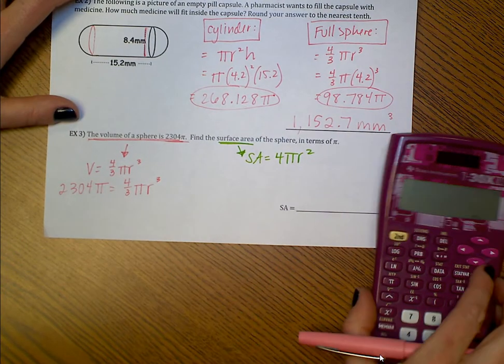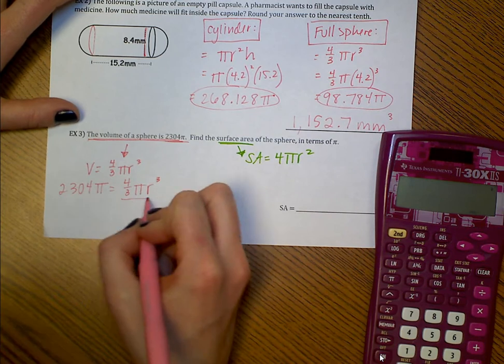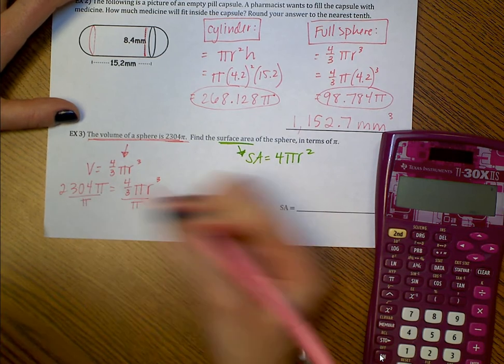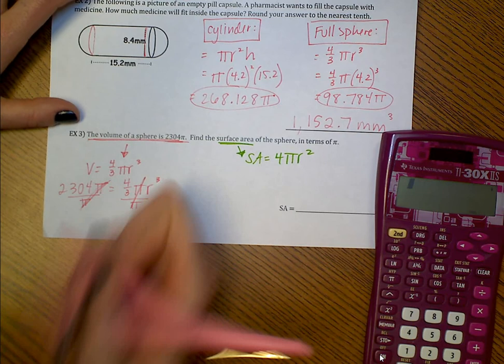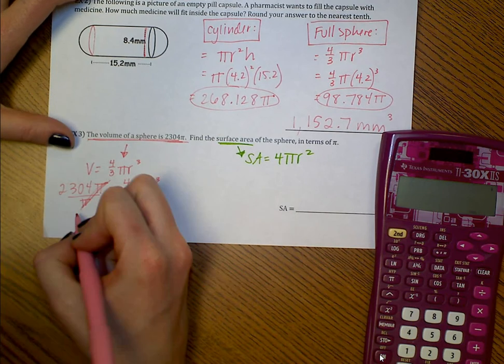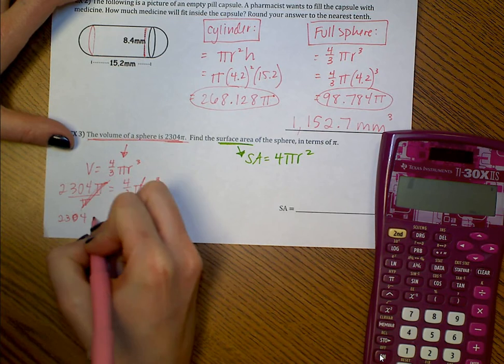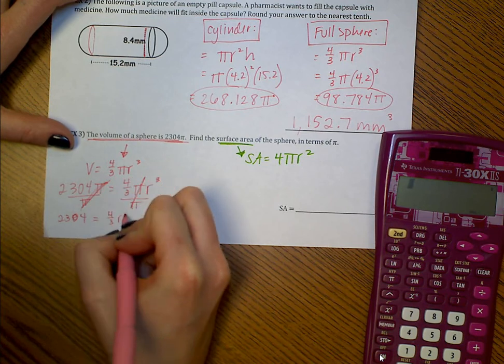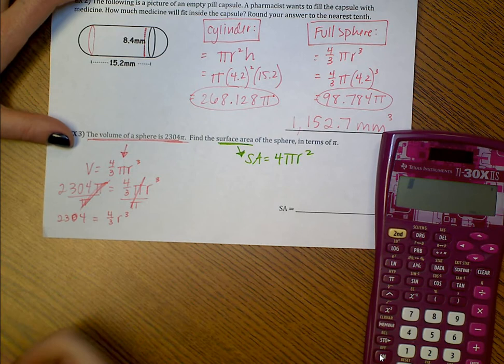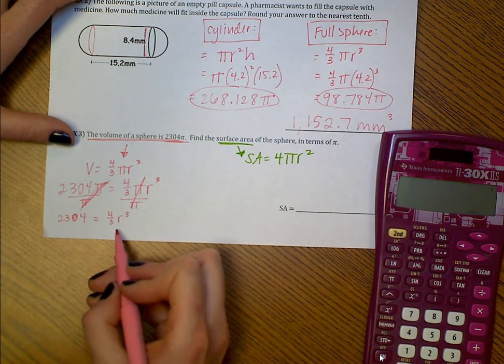So I'm just going to divide by pi on both sides, because that will get rid of the pi on either side. So that's kind of nice. It's kind of just like a distracting piece. So it's just 2,304 equals 4/3 r cubed.